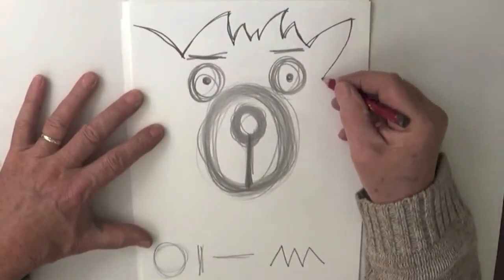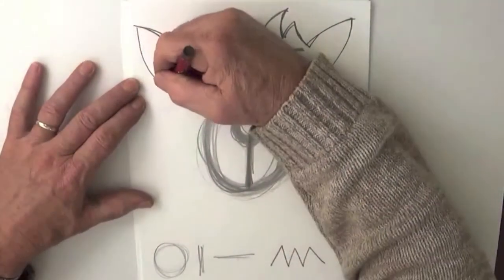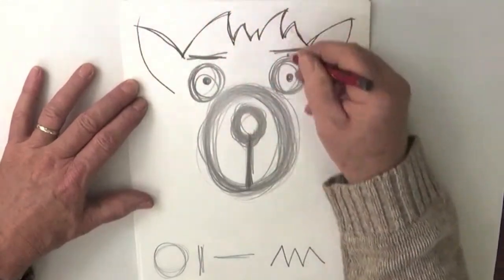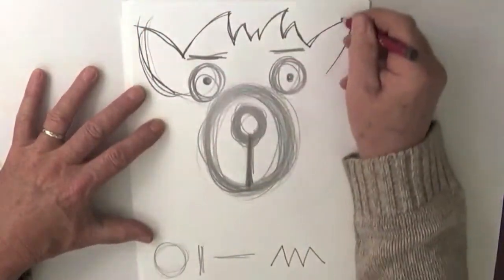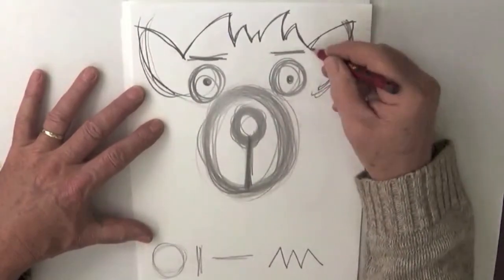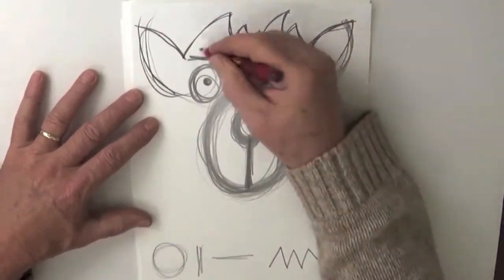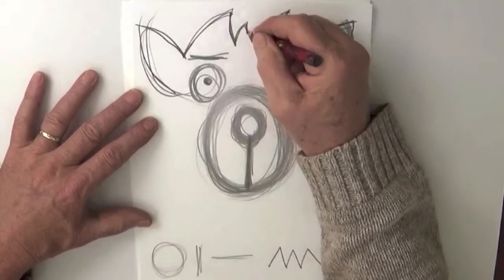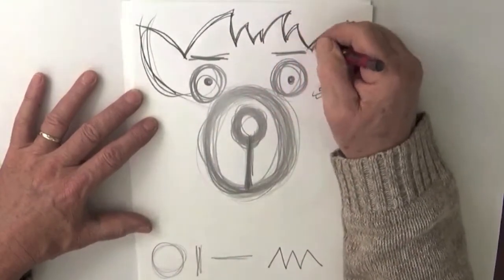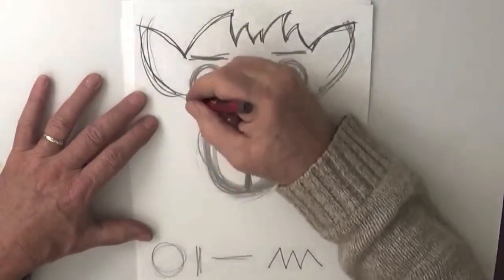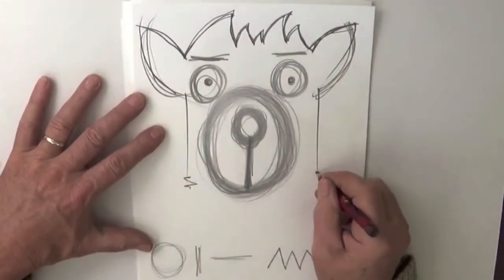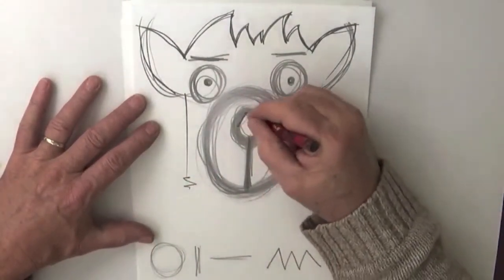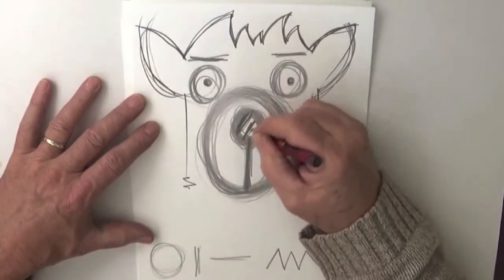Then down, round, round. See the round? If I continued that, that would be round. It's kind of a round zigzag, but it's still a zigzag. And then pull it down like this. Little zigzag there, little zigzag there. Shade in the nose and leave a little white spot.